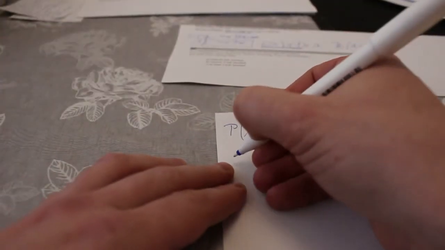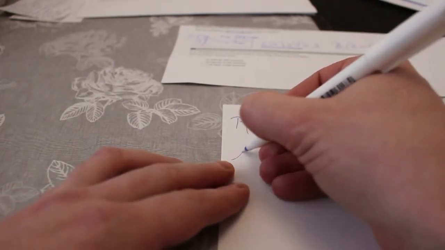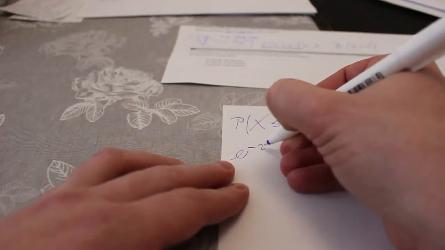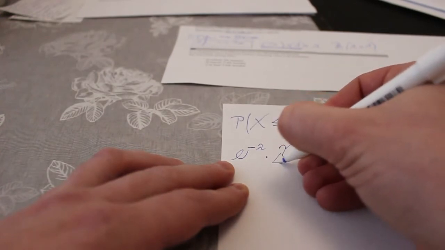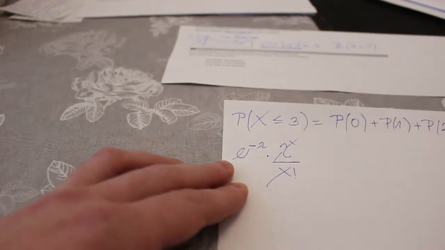So I can use this probability function: Euler's number powered by minus lambda times lambda powered by x divided by x factorial.